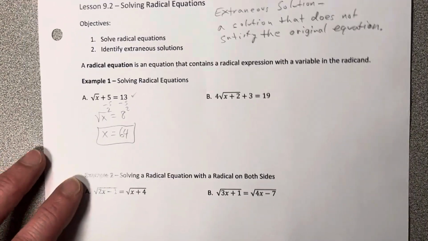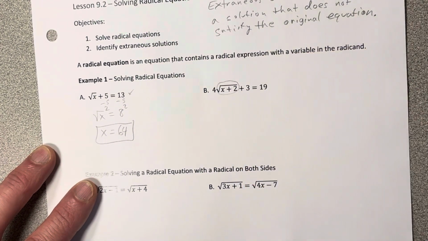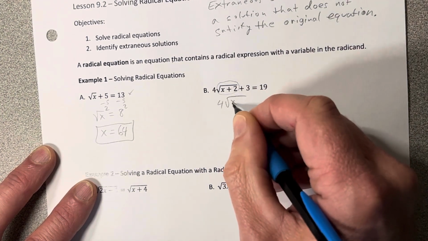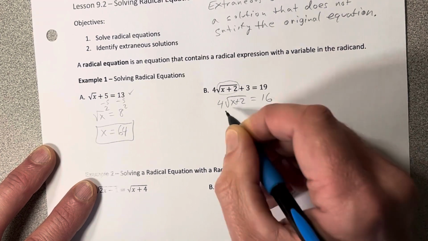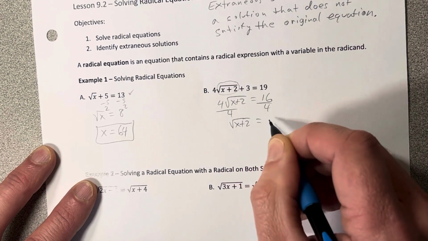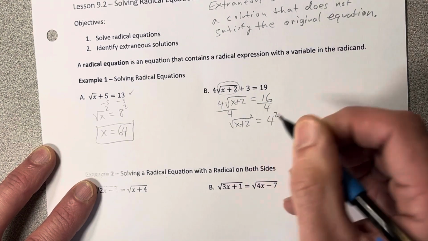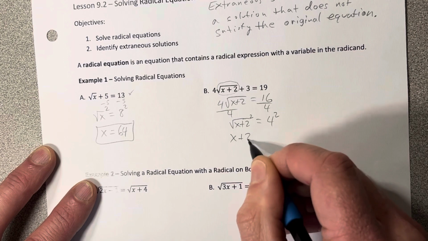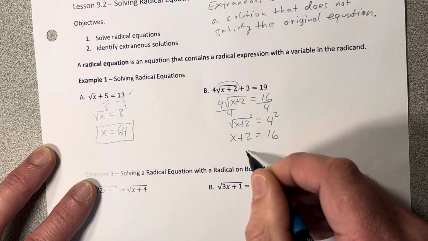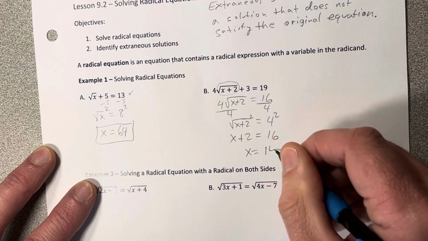On this next one, you're going to get this square root by itself. And to get there, you're going to subtract the 3 over first, divide by 4, and then from there, you can square both sides, and you get x plus 2 equals 16, minus the 2 over, and x is equal to 14.